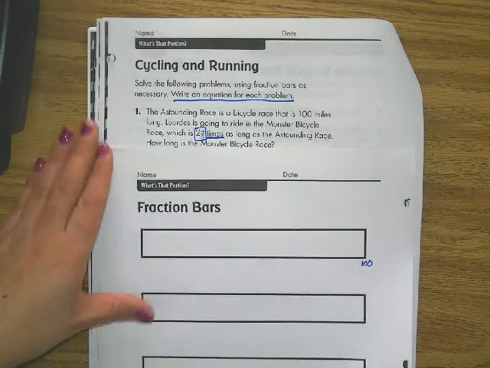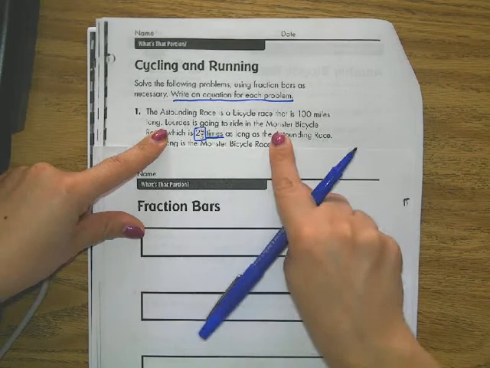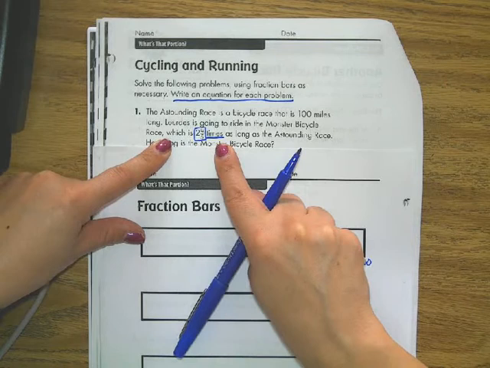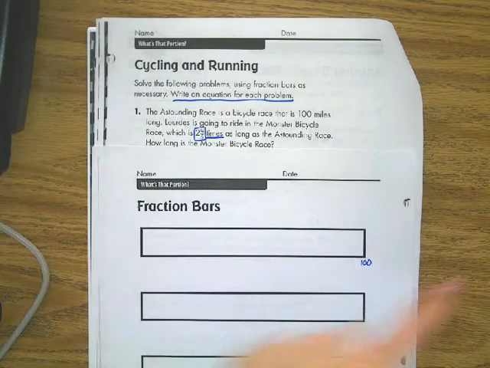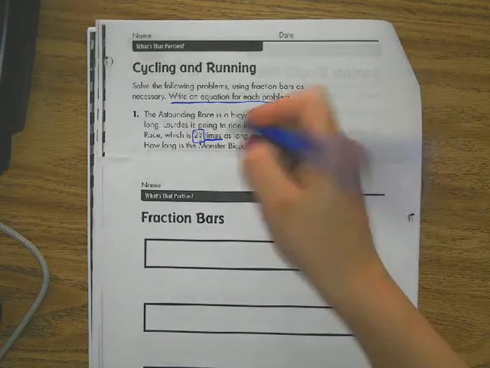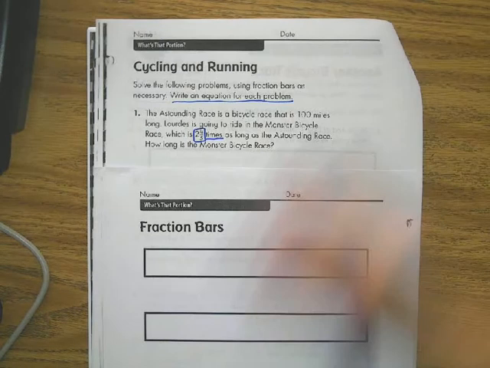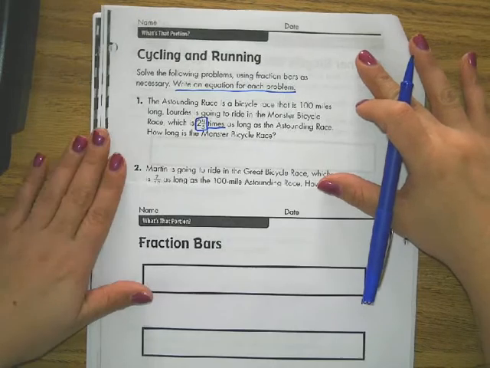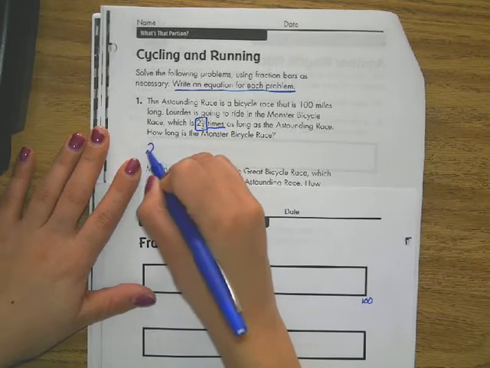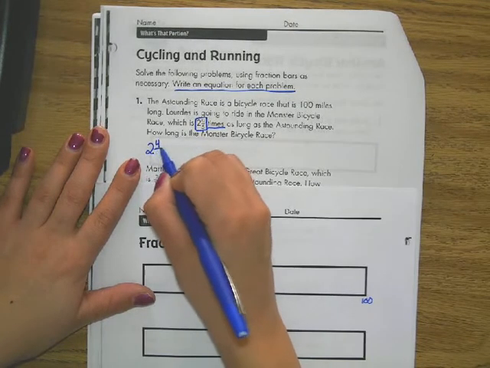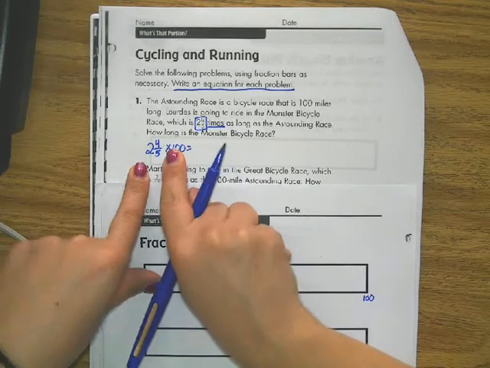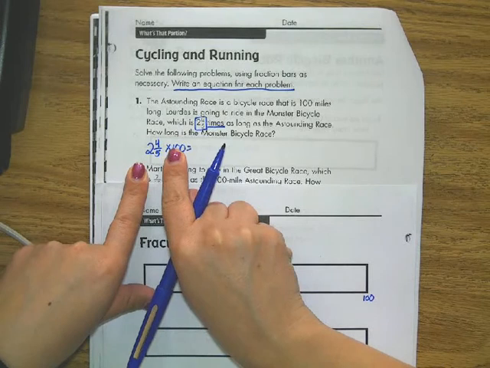Lourdes is going to ride in the Monster Bicycle Race. Now that is 2 and 4/5 as long as the Astounding Race. The question is, how long is the Monster Bicycle Race? So what's my equation? Isaiah. 2 and 4/5 times 100. Very good. So the first thing you're writing in this area would be the equation, right? Okay.